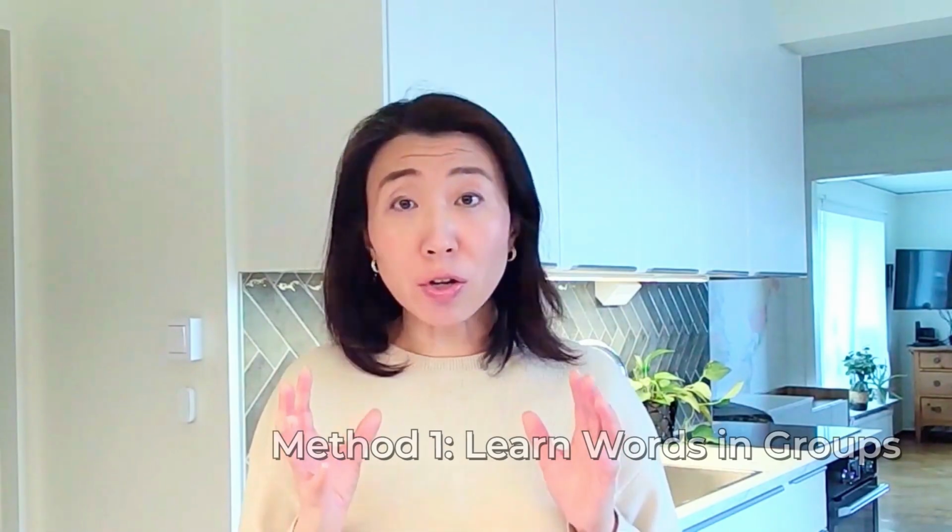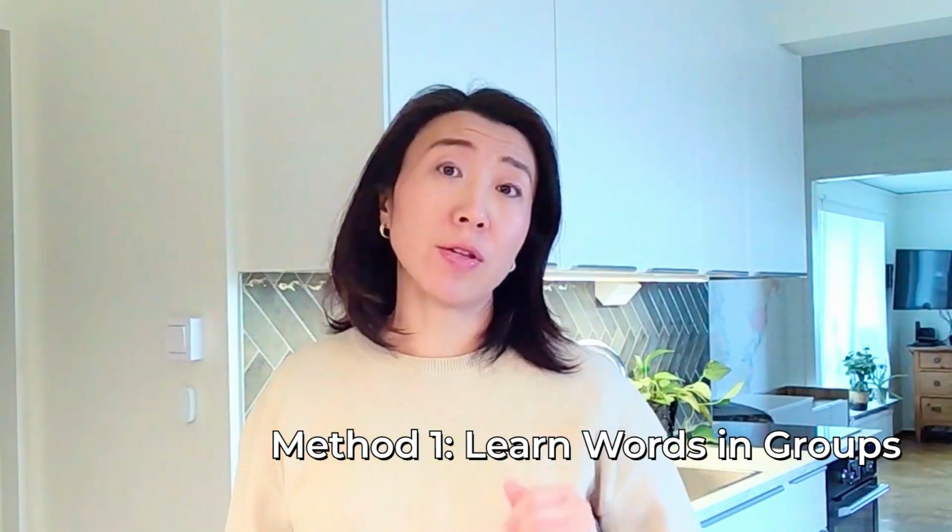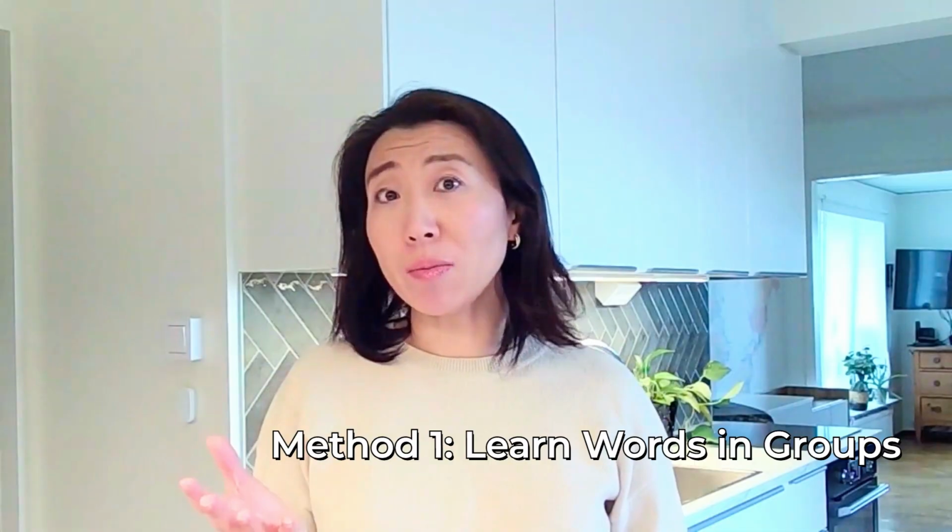First method is learning words in groups or categories. Our brain remembers information better when things are connected. So instead of learning isolated words, try learning a small group related to the same topic.